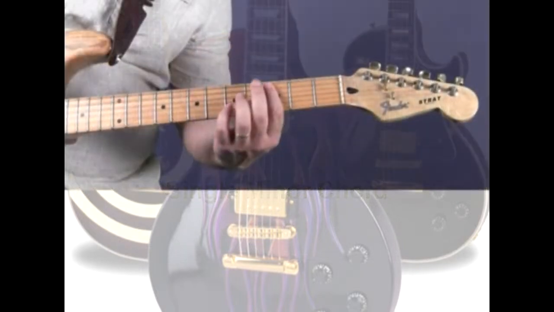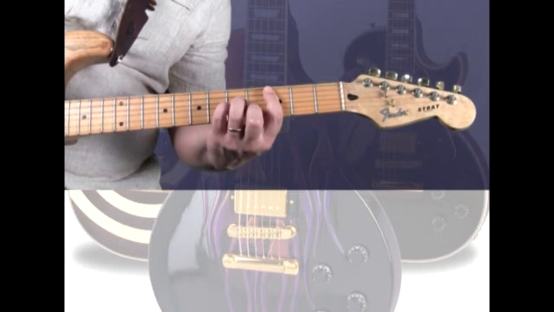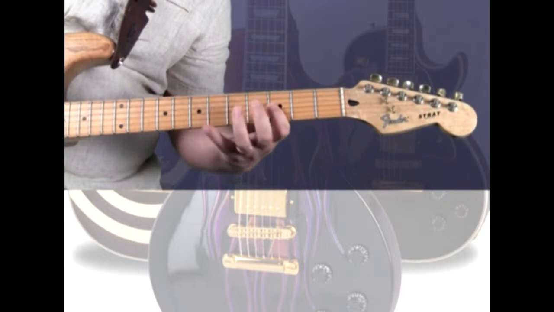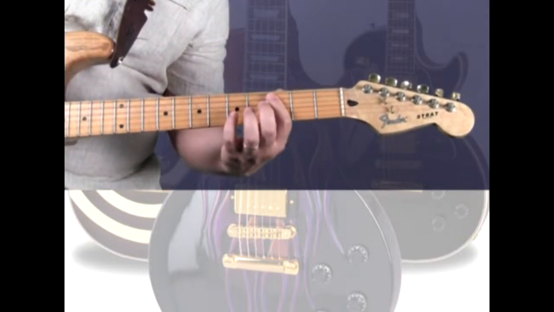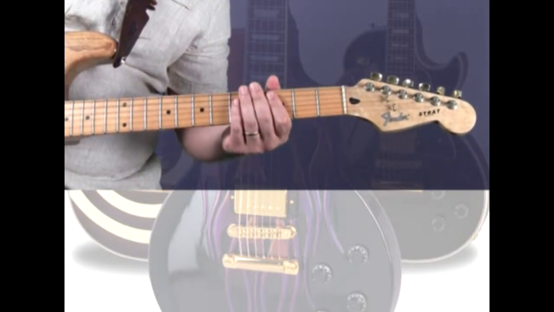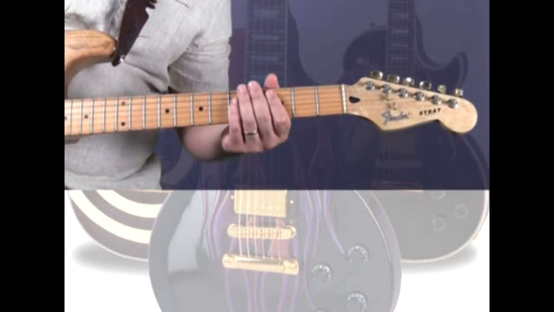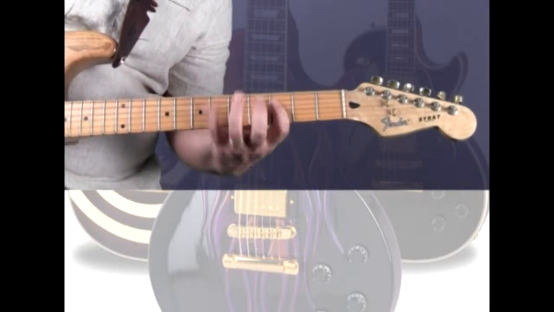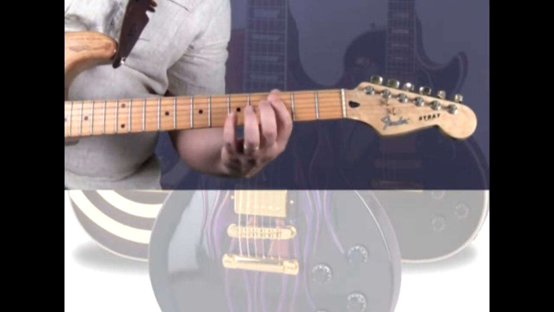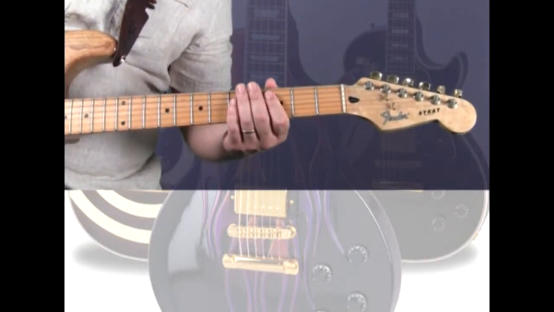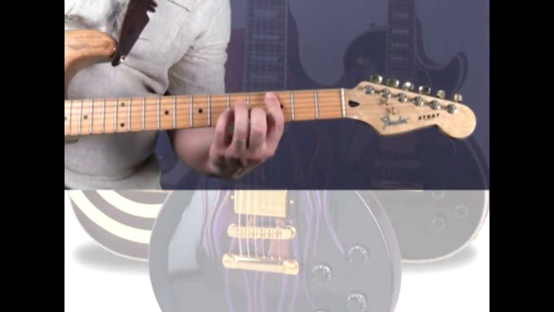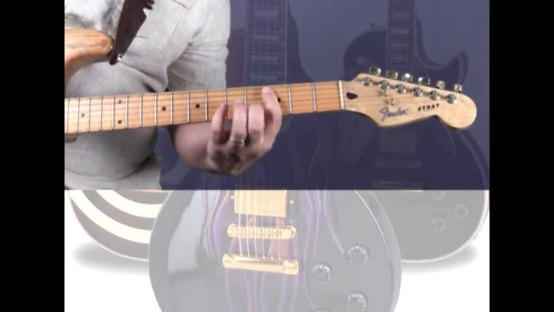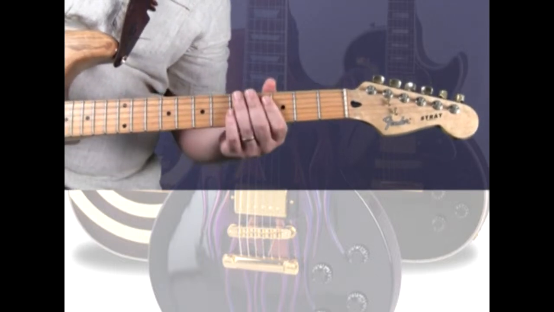Over any minor chord, for this example we'll use C minor, you can use its minor scale, which is the same as the Aeolian mode. You can use the minor pentatonic, the Dorian mode, and the Phrygian mode.